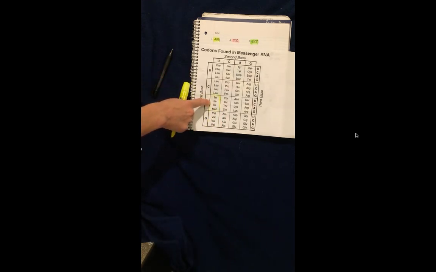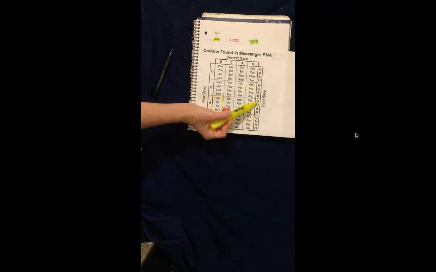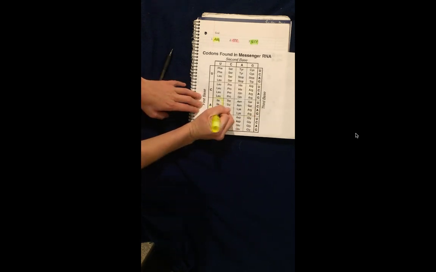And then the third base is G. So look over at third base in this box. There's the options, and G, it's this last one. All right, so it's met.